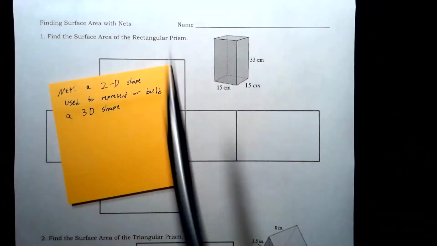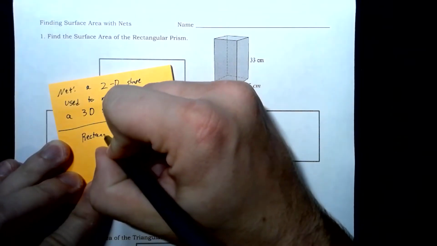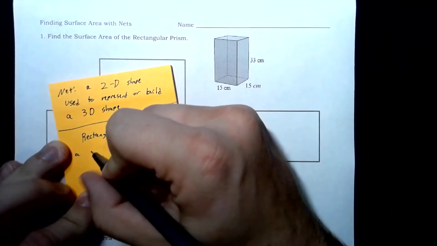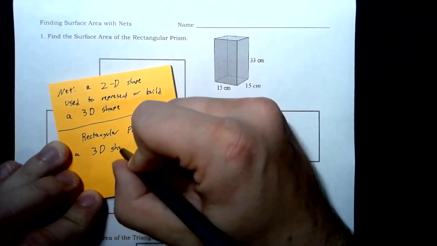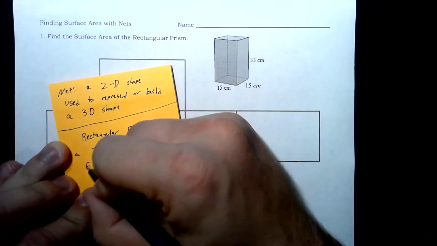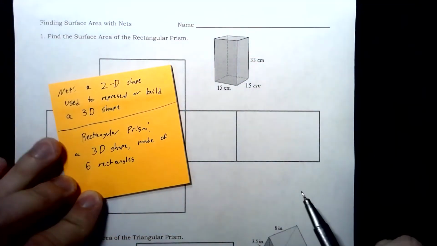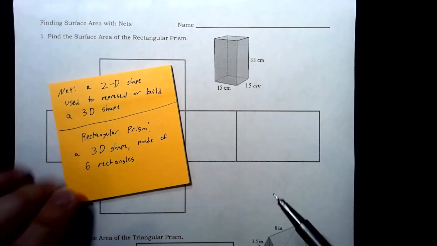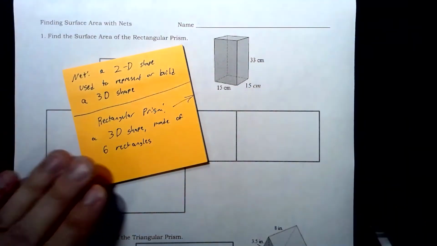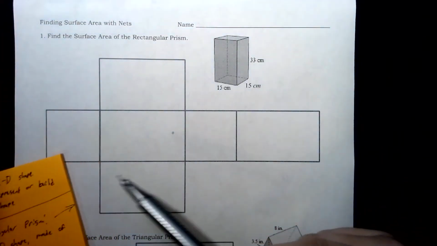So first of all, a rectangular prism is a 3D shape made of 6 rectangles. And that's what a rectangular prism is. So the rectangular prism is an example of that is going to be located right there. That's a rectangular prism, and this is a rectangular prism's net.